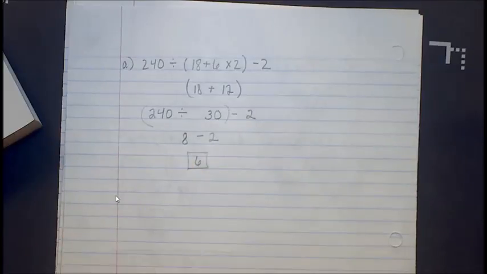Well, if you did it wrong with the adding first in parentheses, you get 8. Really? Yeah. So if you do it in the wrong order, you get a different answer. So following this order of operations is really, really important.